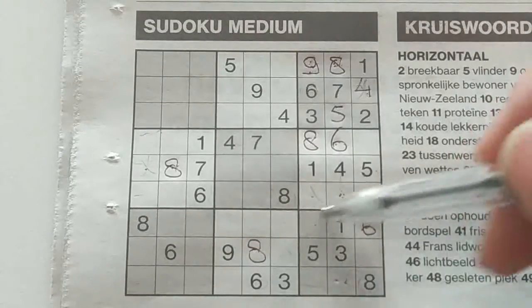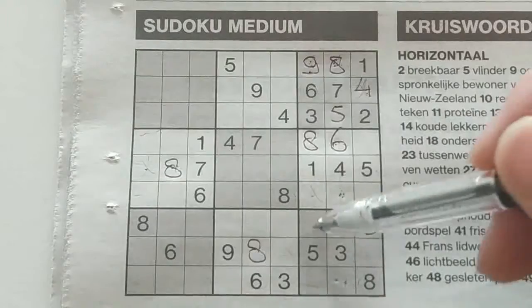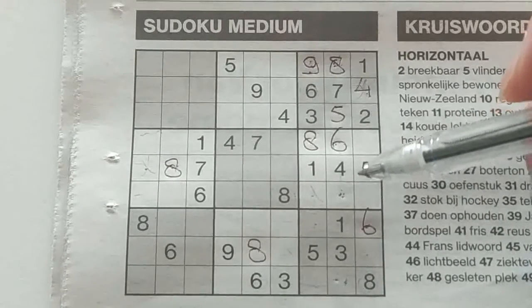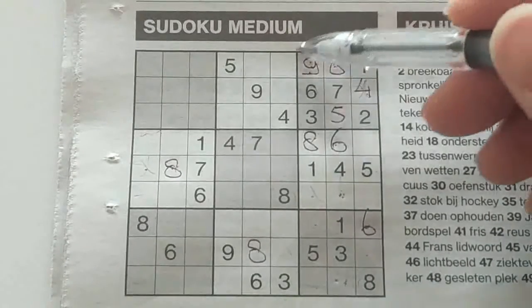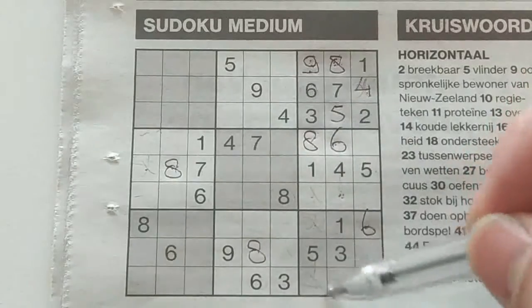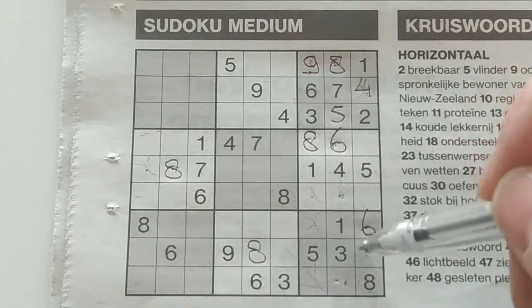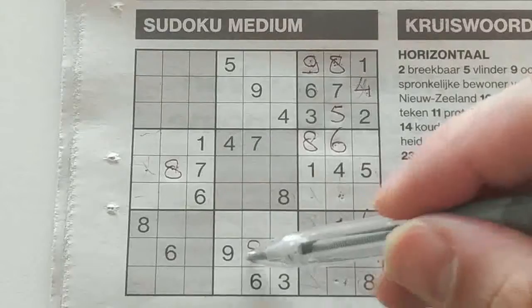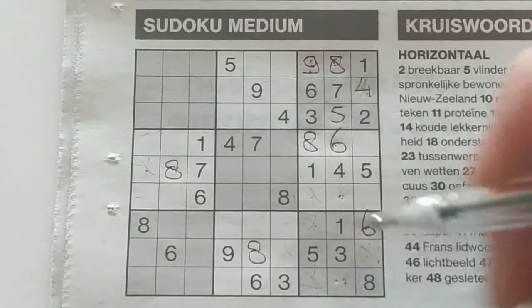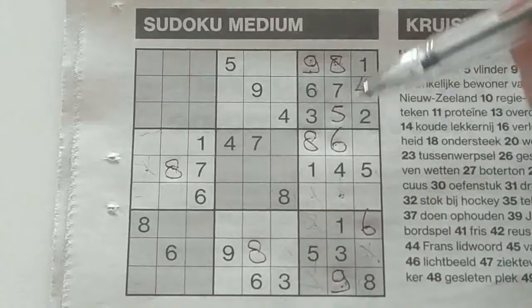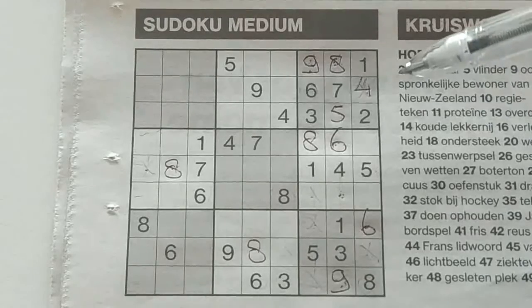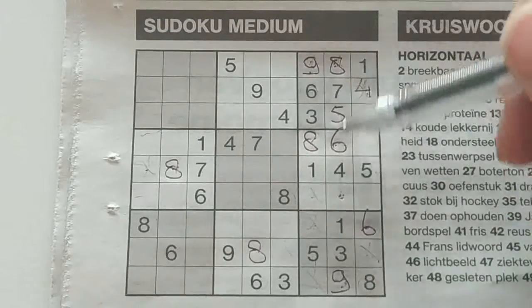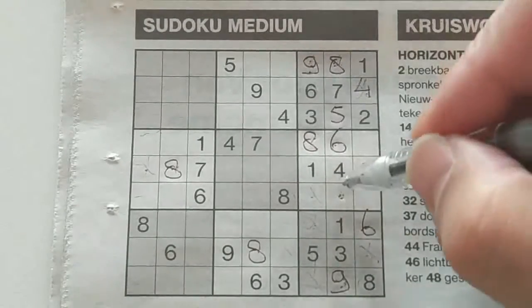Yes, in this big square, 4 missing numbers. One of the missing numbers is a 9. I see here 9, so no 9 in these two boxes. I see there 9, so no 9 in this box. Only place for the 9 should be here. One number is missing in this column for the number 2.